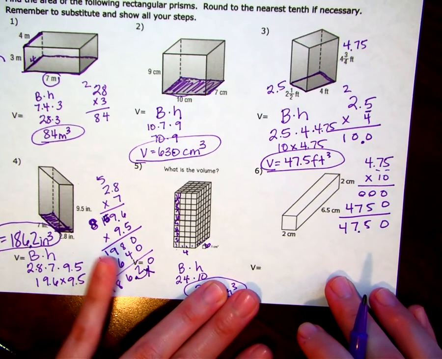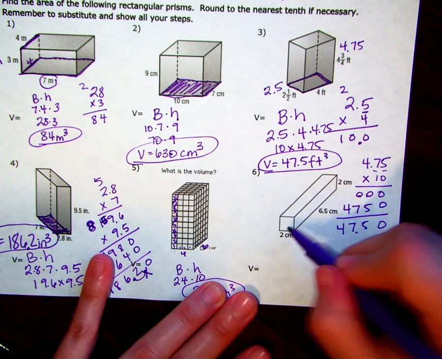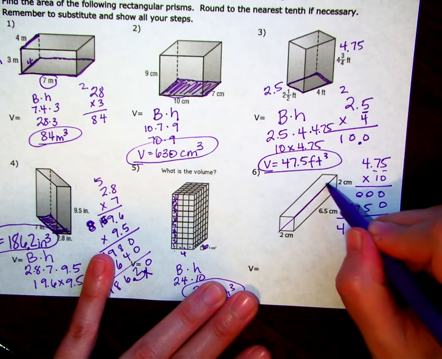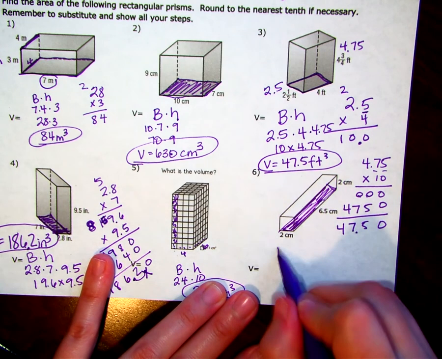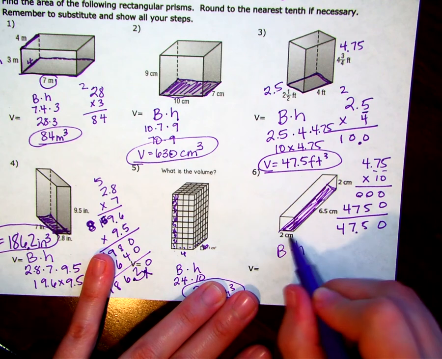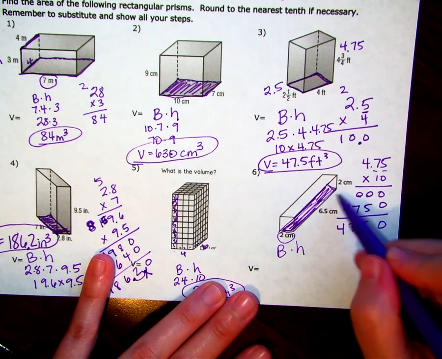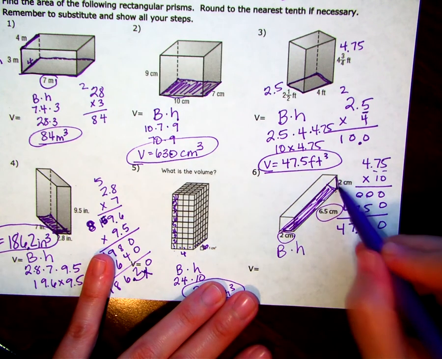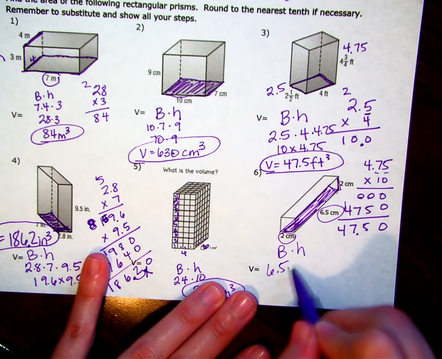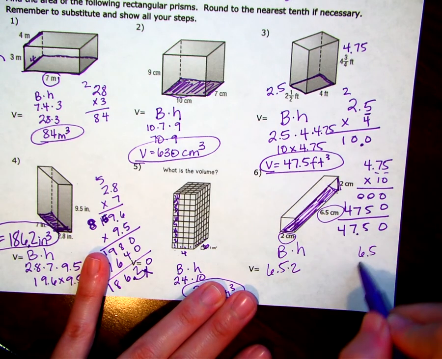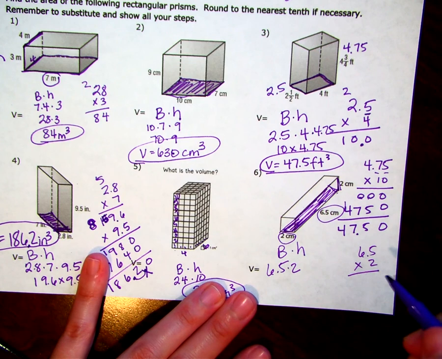Alright, so the very last one, I'm going to say right here, this is my base. So my dimensions are given. So big B times H, so there's my length, this is my width, and then from here to here, that's my height. So 6.5 times 2. And then multiply it out.